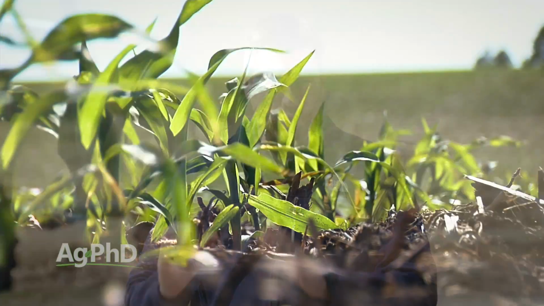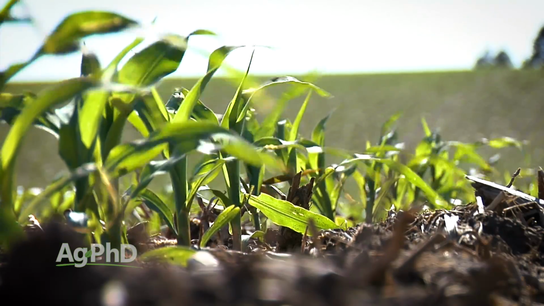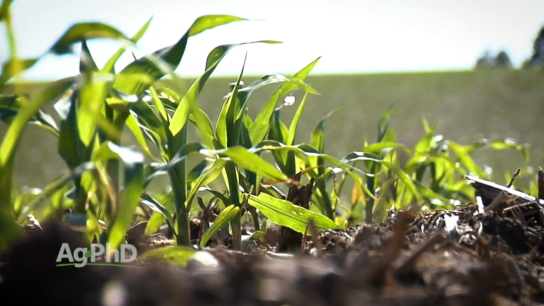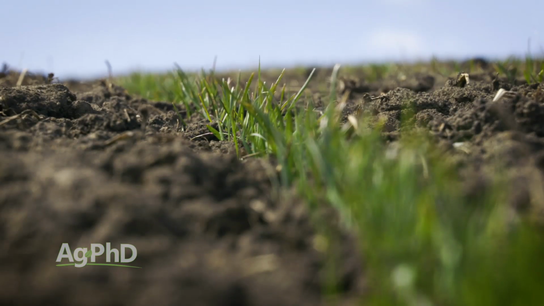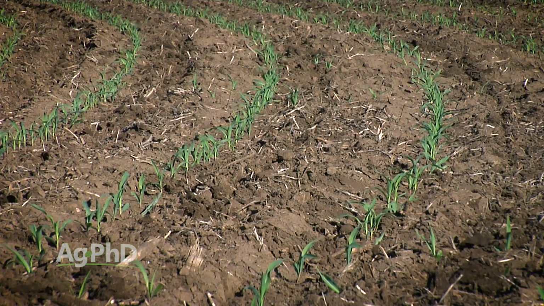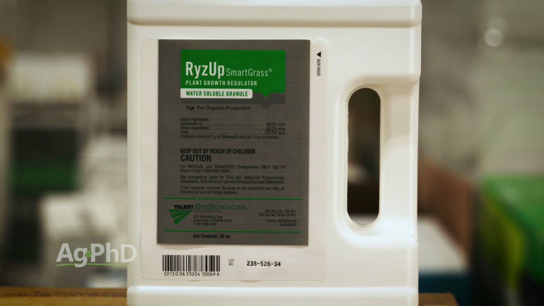When conditions are cool in the spring, we don't move much of that gibberellic acid up through the plant, so you'll see green up out in a pasture, or you'll see green up in a wheat field, or you'll see early growth out in a cornfield where the corn is still a little bit on the pale side. And then later on, when temperatures warm up, then that gibberellic acid will naturally start coming. So applying a product like Rise Up Smartgrass can get stem elongation happening sooner.